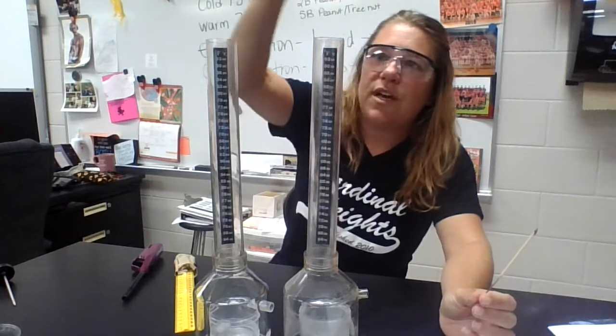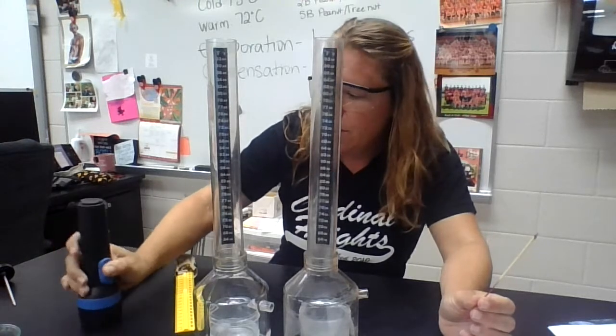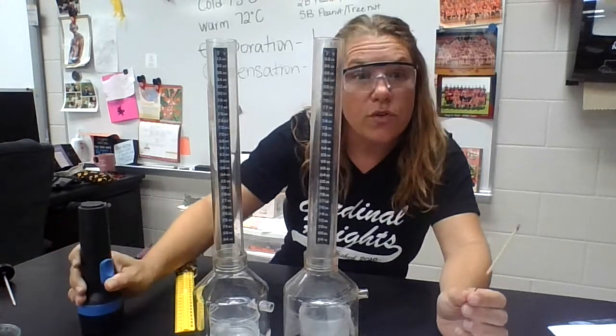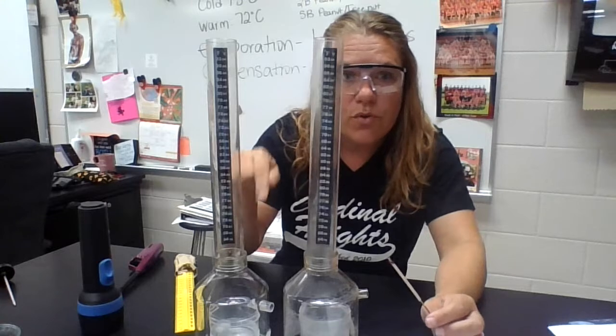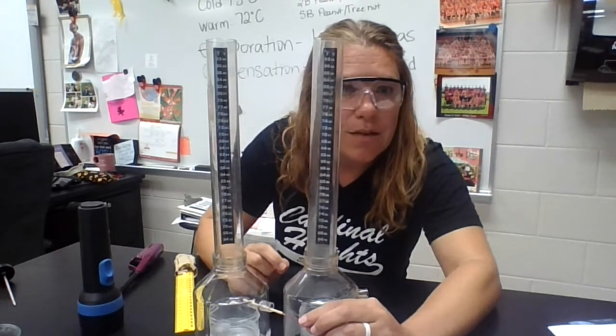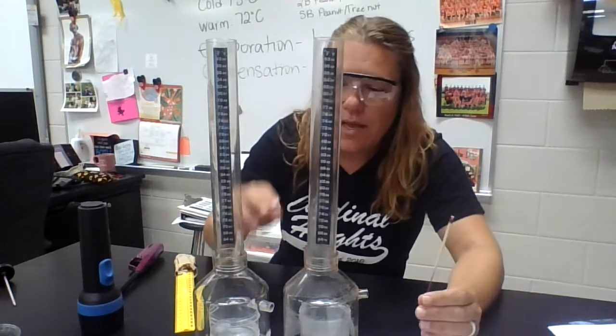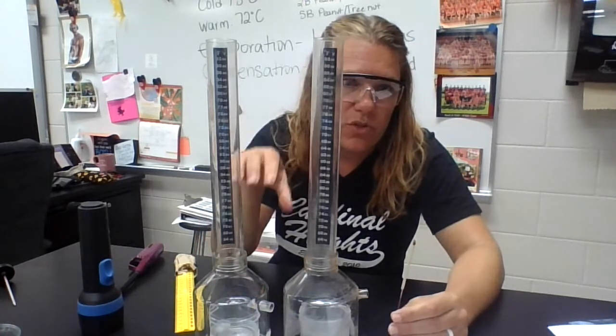You're going to use a flashlight and you'll be able to see. Your teacher should turn off the lights. You'll see what happens over both a warm and a cool surface. Be cautious though over the cool surface because once you put the punk in there, the punk is hot. So you need to let it go 5 seconds, take the punk out, and then watch what happens to the air.